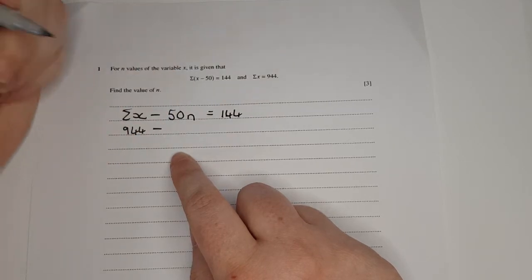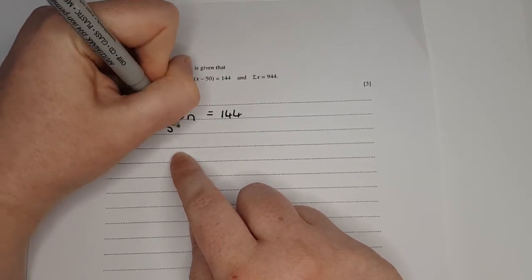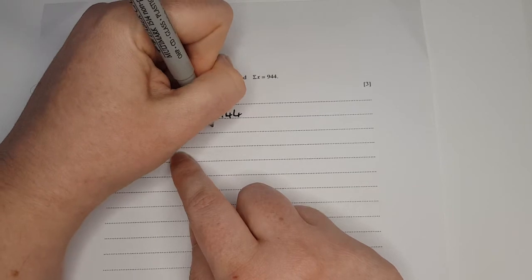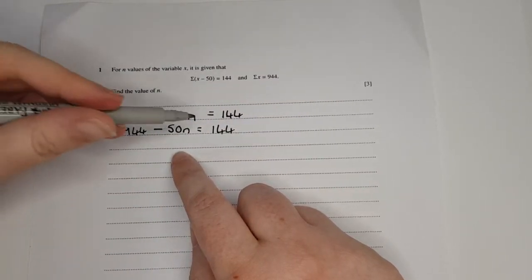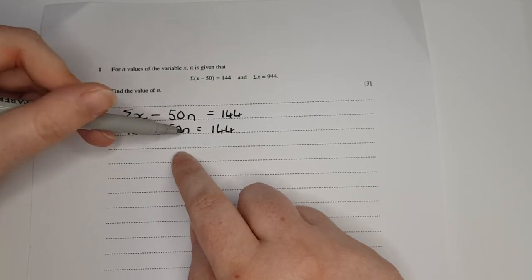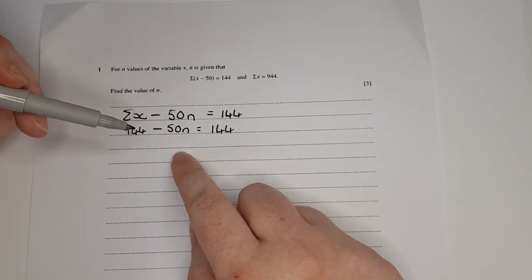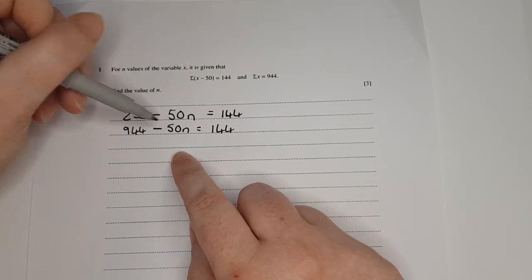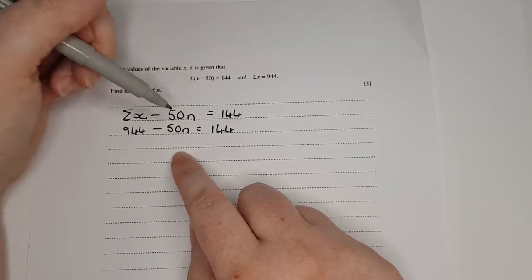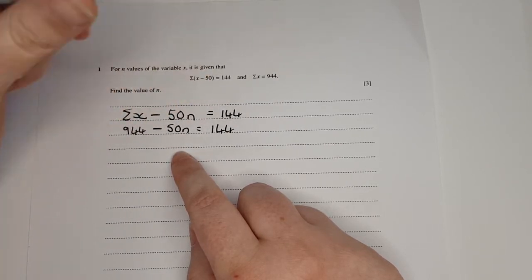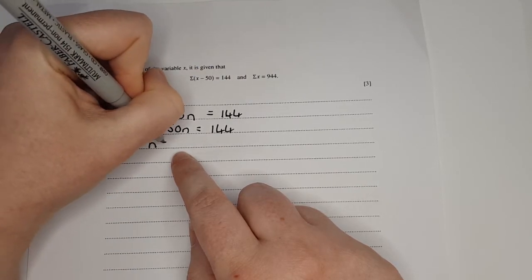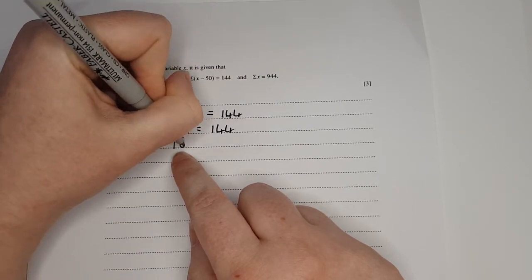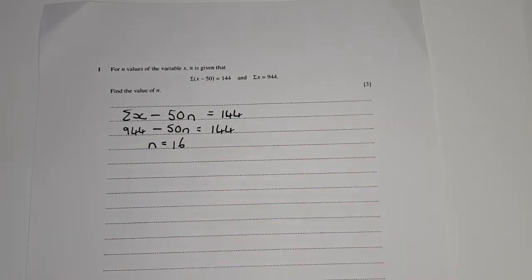And from that, I took n away 50 times to get my other option. And now I have an equation where the only thing missing is n. So I can then solve for n by taking that to the other side, changing the sign, and then dividing by 50 to get n. And if you do that, you get a final answer of 16 for n.